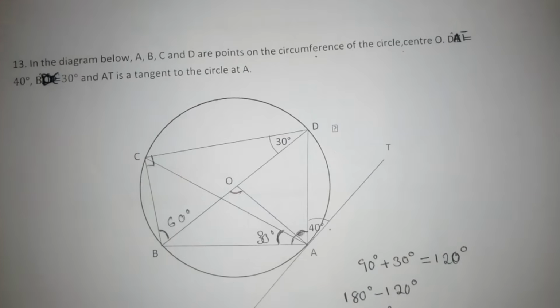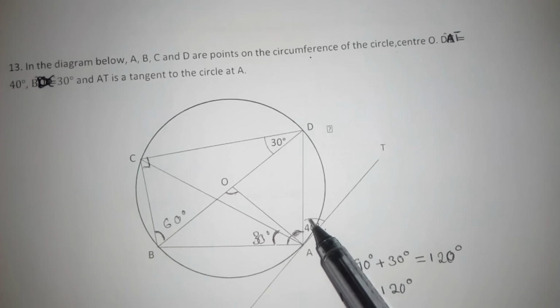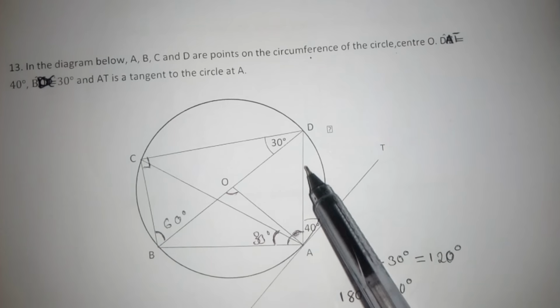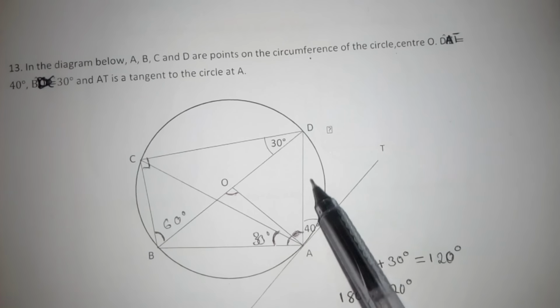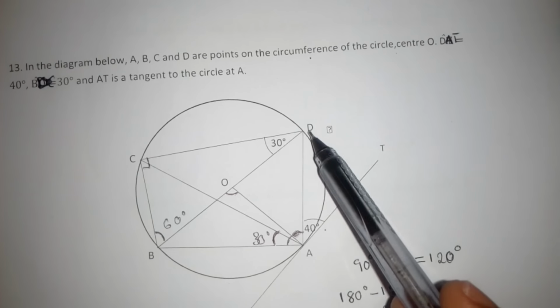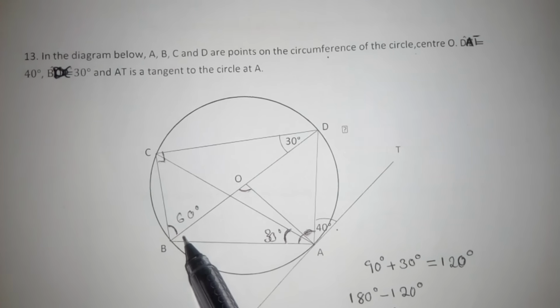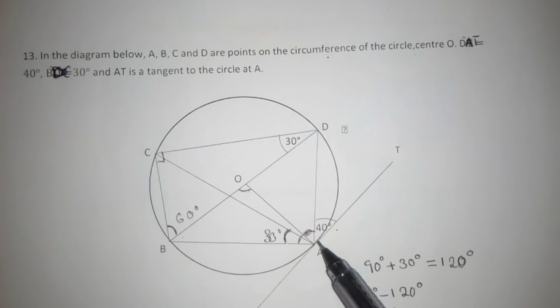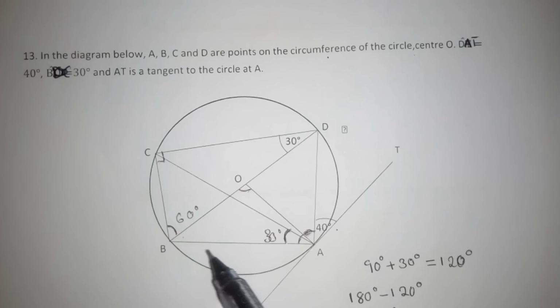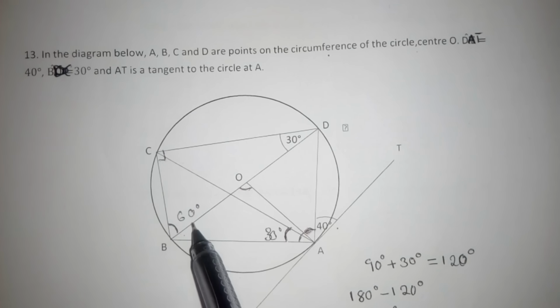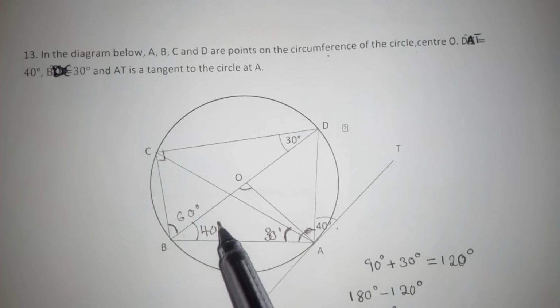So if you can see nicely, we have this 40 here. Okay? So this chord over here has formed an angle up here. And this angle between the tangent and the chord is 40. So this is also 40 degrees here, 40 degrees.